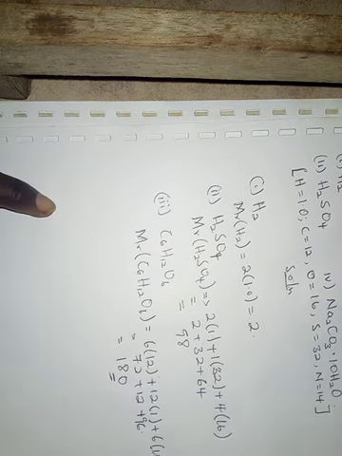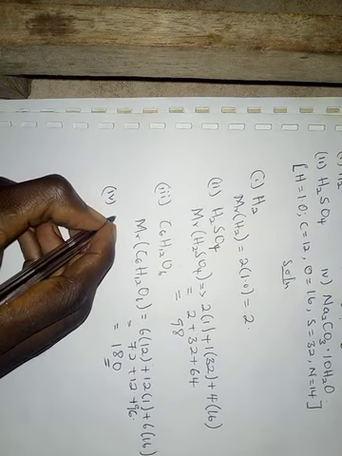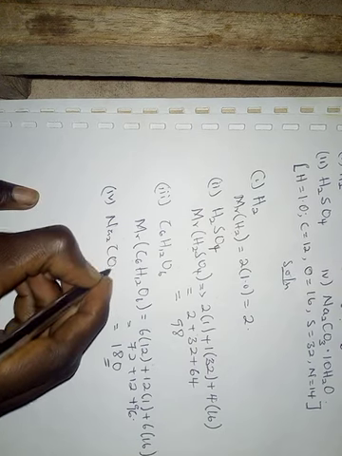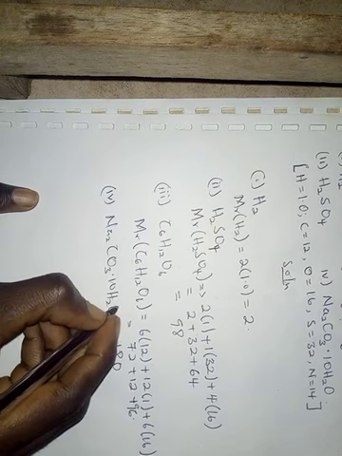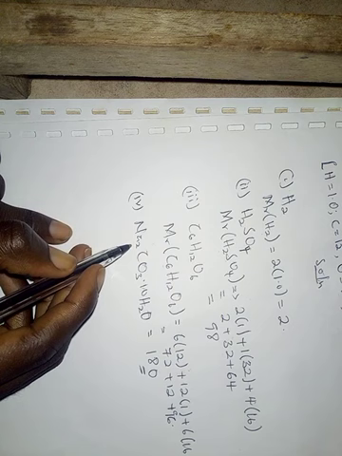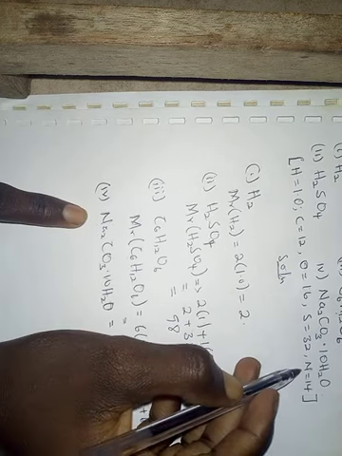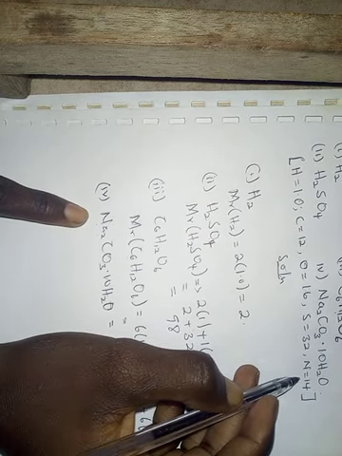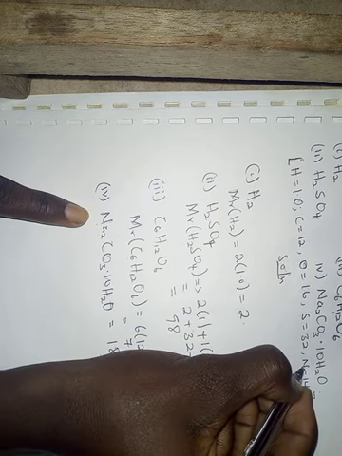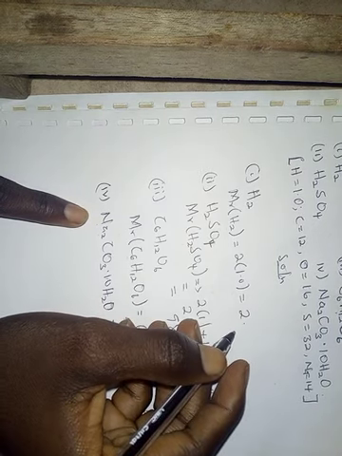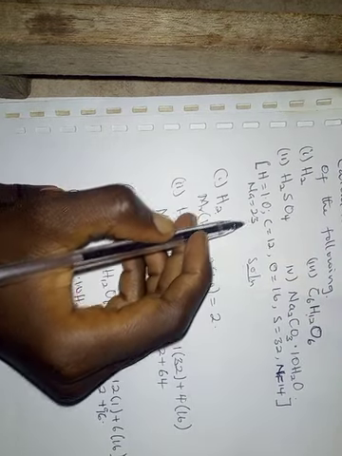Alright, so we work on the last one, which is IV, the hydrated compound, Na2CO3.10H2O. That means 2 atoms of sodium, so we multiply 2 by the relative atomic mass of sodium. Sorry, this is not nitrogen, it is sodium instead of nitrogen. So that of sodium is 23 here.